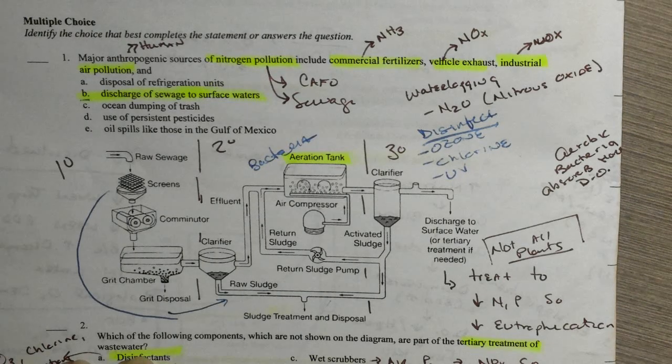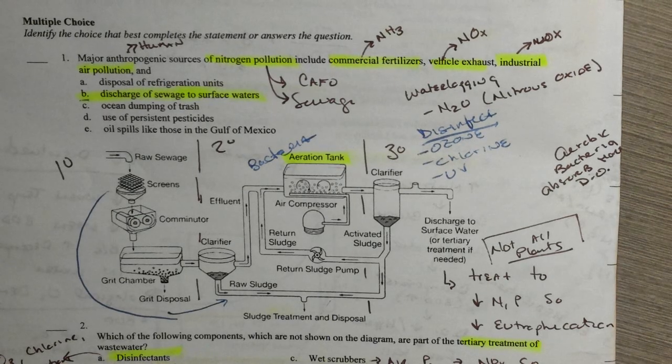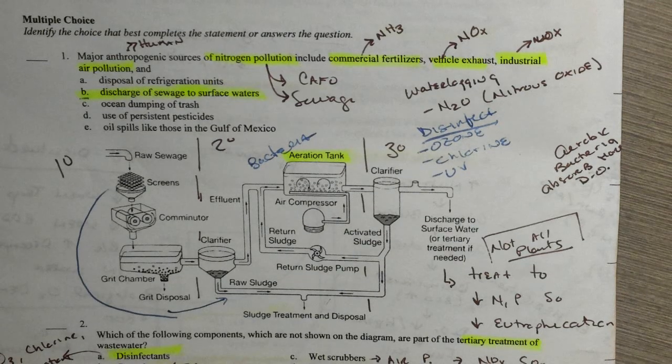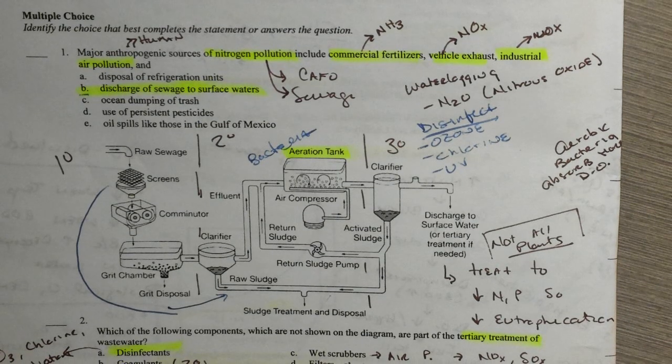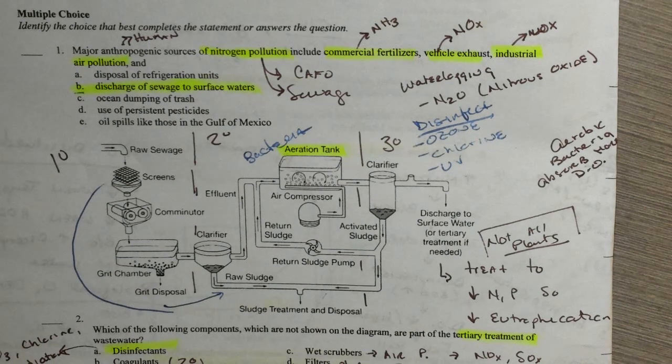So that's where the answer comes from for number 2: solid components, which are not shown in the diagram, are part of the tertiary treatment of wastewater, and the answer was disinfectant. Primary is all the raw stuff coming directly from the toilet. Secondary is the breakdown of organic material and the clarifying of the water using bacteria. Tertiary, we disinfect at that point. Ozone, chlorine, UV can be used.